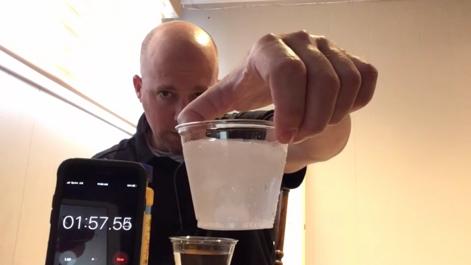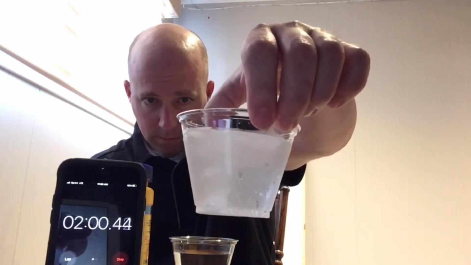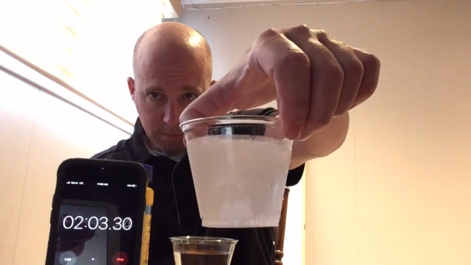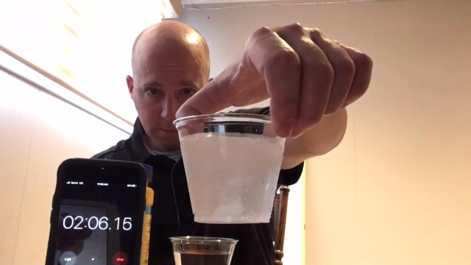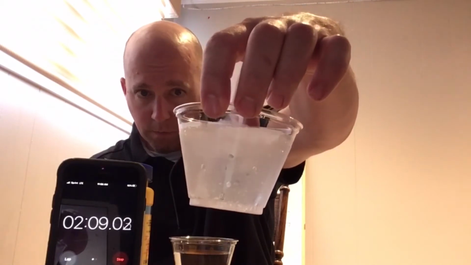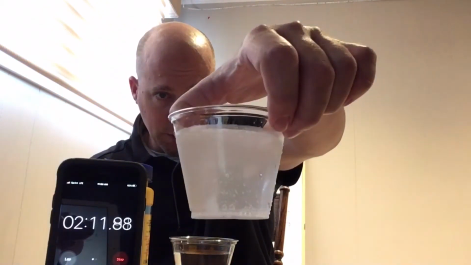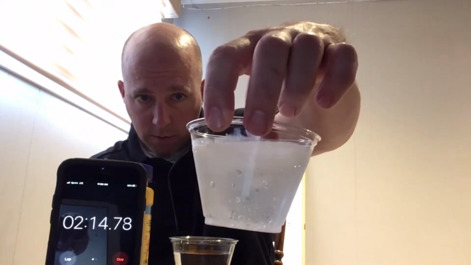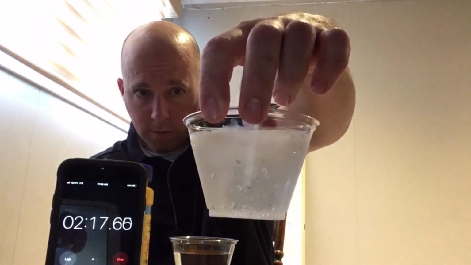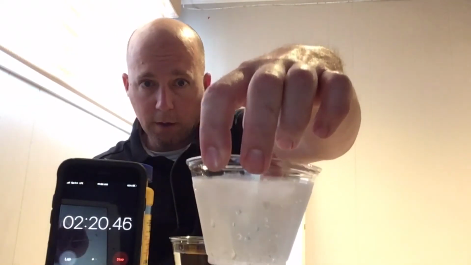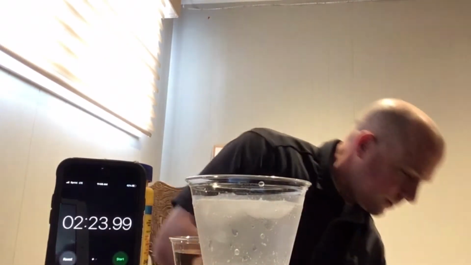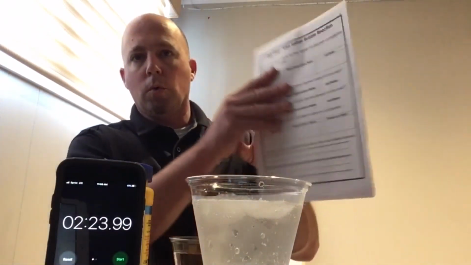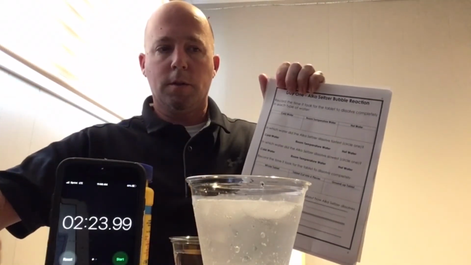Looks like it's almost done. It's really thin, but there's still a couple bubbles coming off of it. And there, I think it's done. So that took 2 minutes and 23 seconds. We'll ignore the decimal. So in your packet, under cold water, we're going to write 2 minutes and 23 seconds.